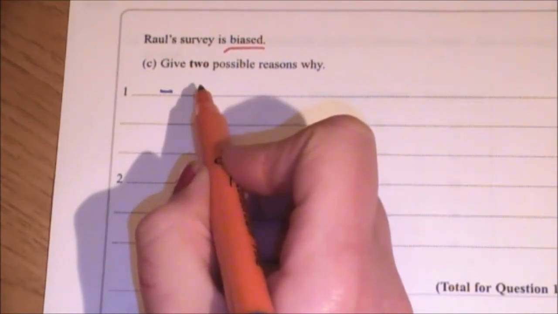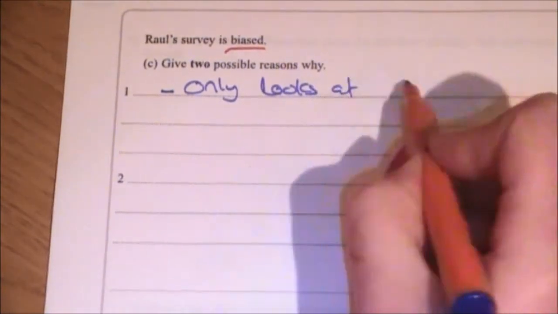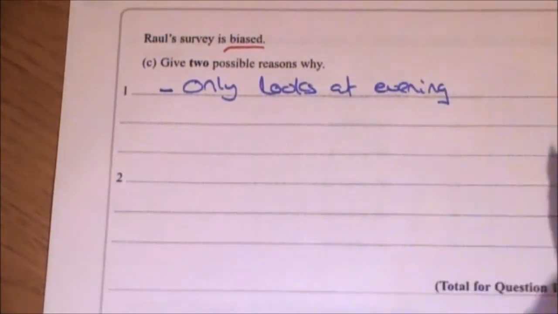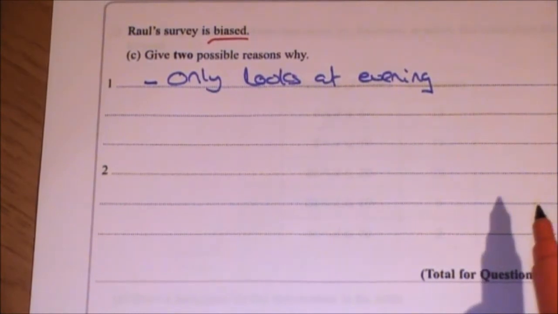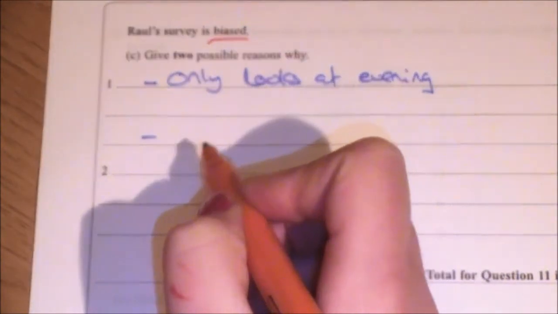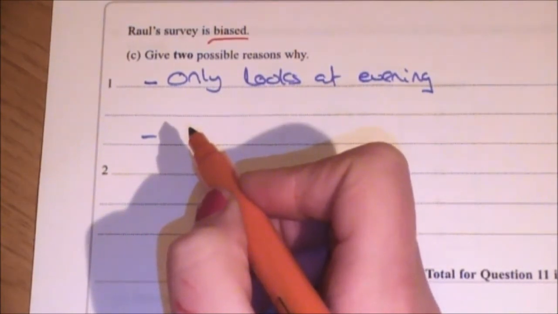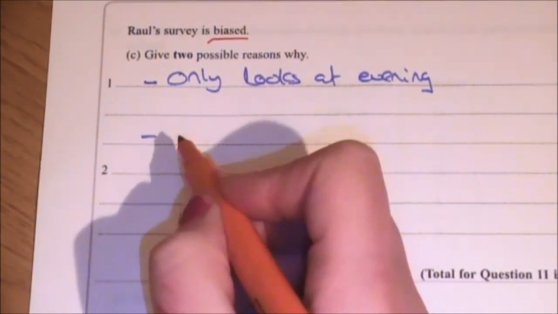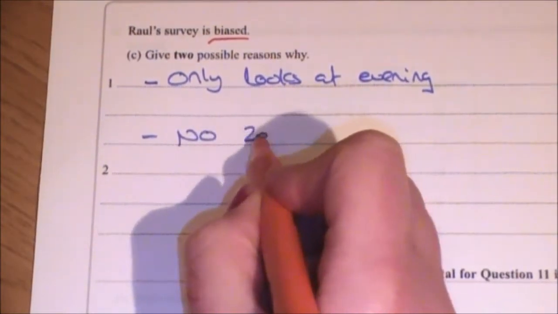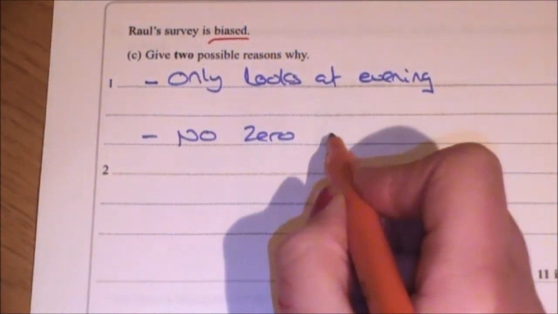The first reason is that it only looks at the evening, because they said that it's in an evening, so it only looks at the evening. What about the daytime customers? What about the morning customers? People looking for breakfast. Another possibility is the fact that he doesn't give an option, in the representation of the data, for people who don't attend restaurants. So there's no 0 available.